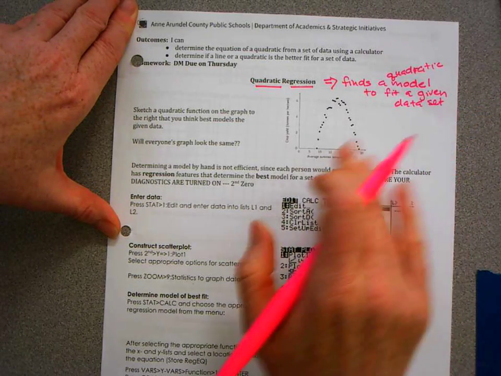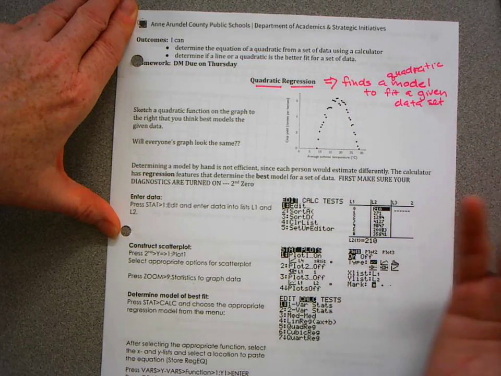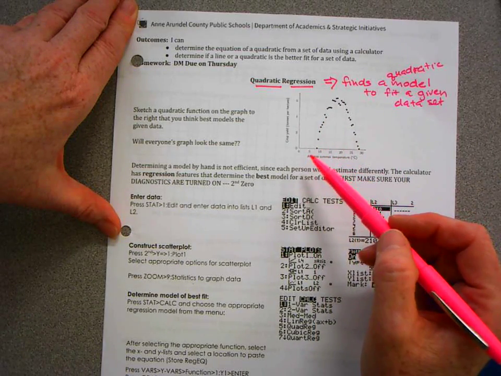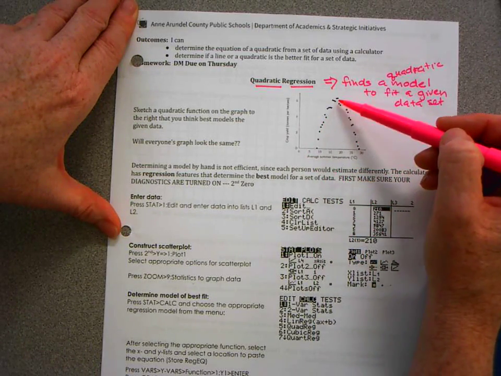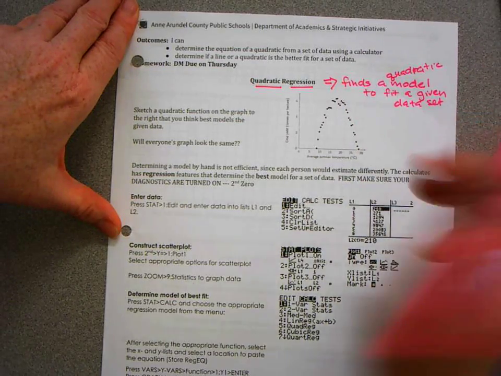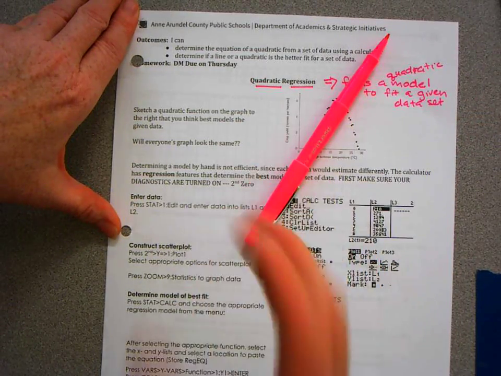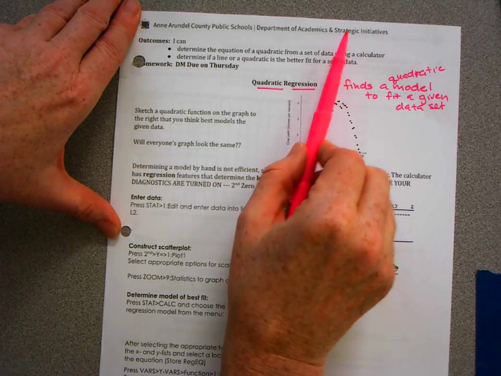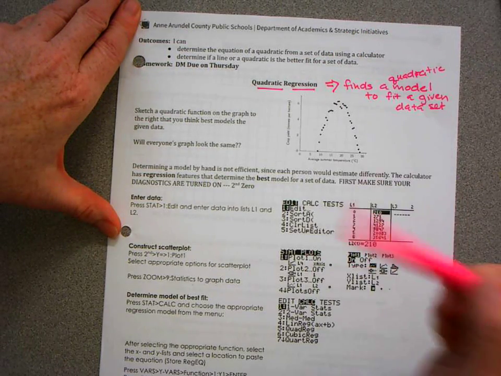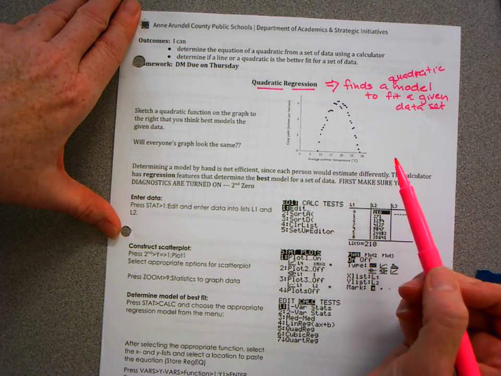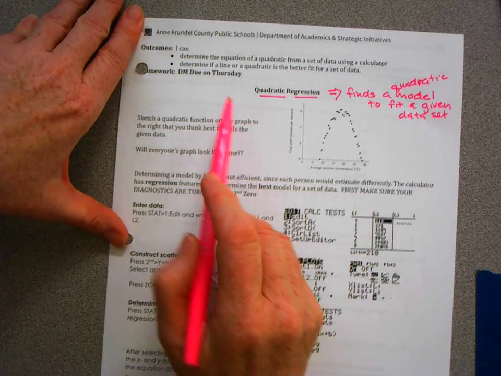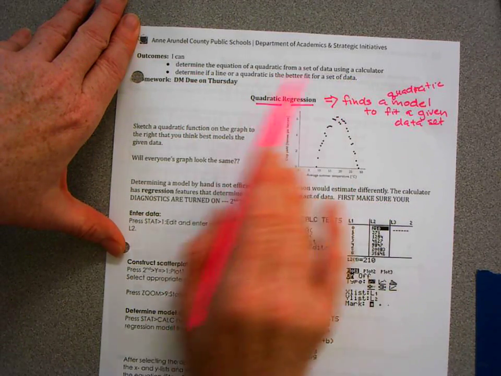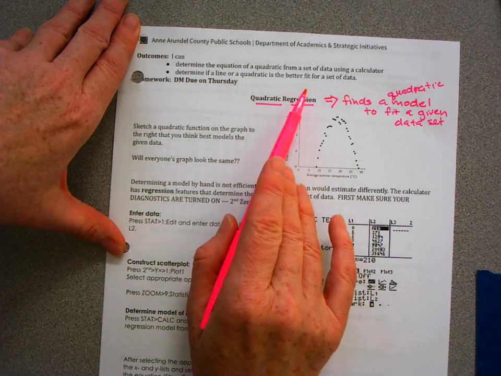So, why we care: we can't just do linear regression like we did in Algebra 1 for the rest of our lives. If I did linear regression on some data sets, the best fit would be a line, but we can clearly see that this data does not represent a constant rate of change. We see the rate of change faster, slower, slower, slower. I mean, we need a quadratic equation to represent this set of data. Okay, so I can determine the equation of a quadratic from a set of data using a calculator, and I can determine if a line or quadratic is a better fit for the set of data.